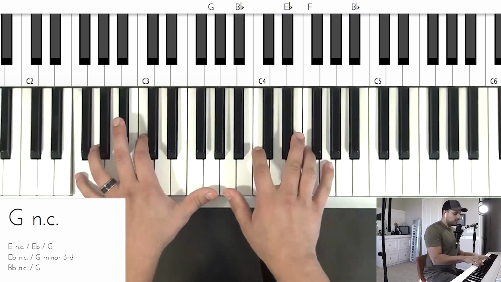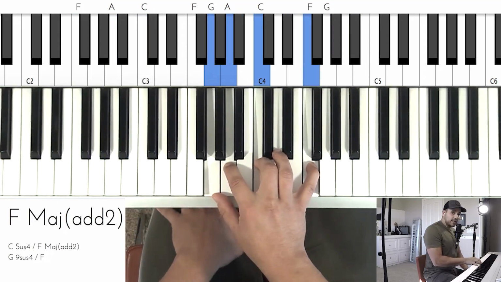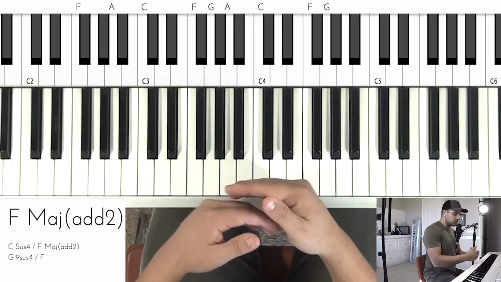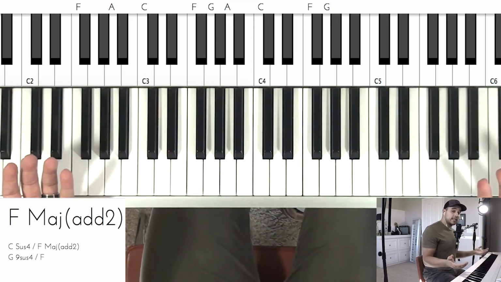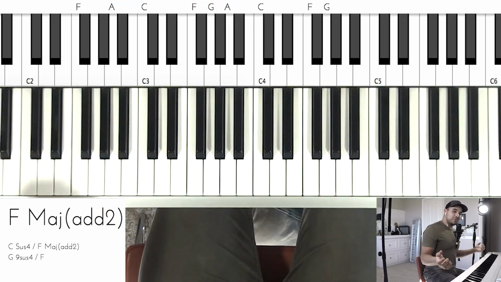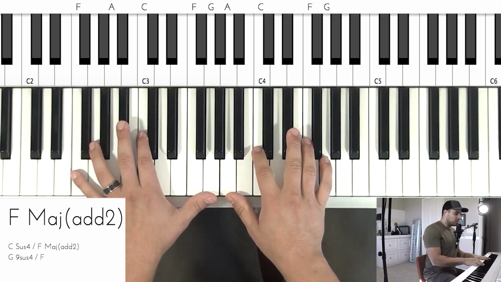Chord number 3. Okay, I'm gonna end the video by mixing the two, okay? And this should give you a pretty good idea of how I approach passing tones. So let me play through it.